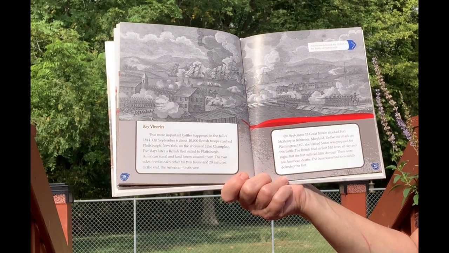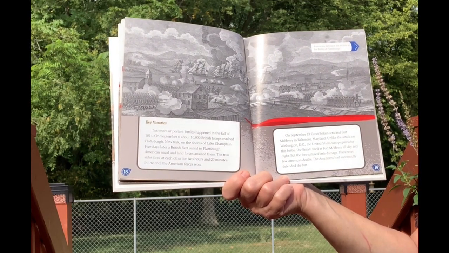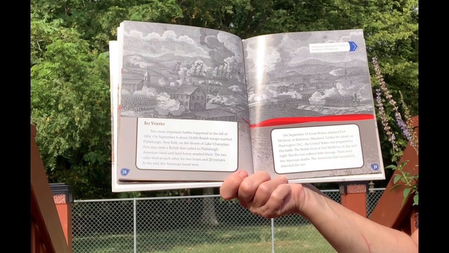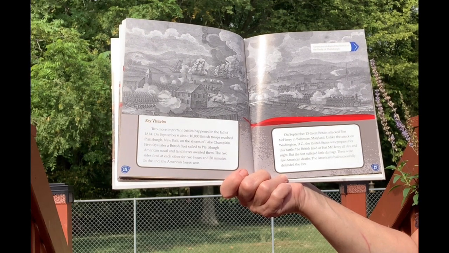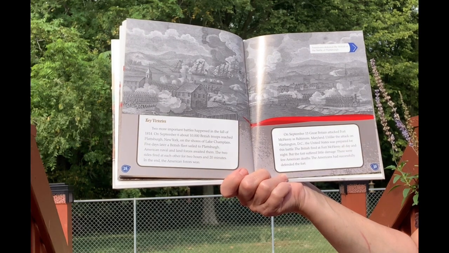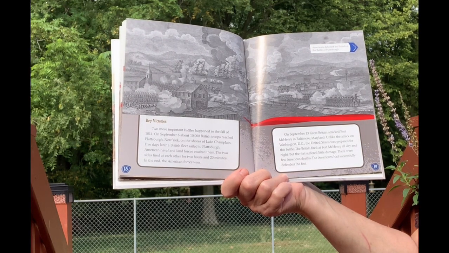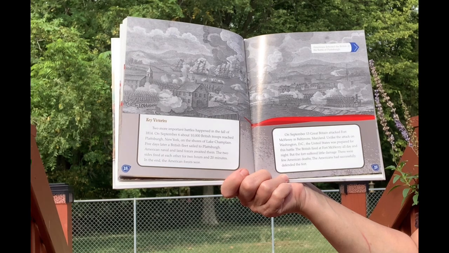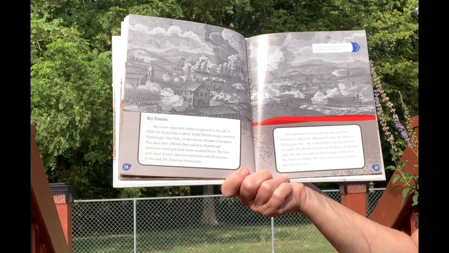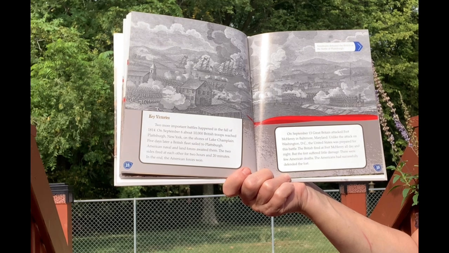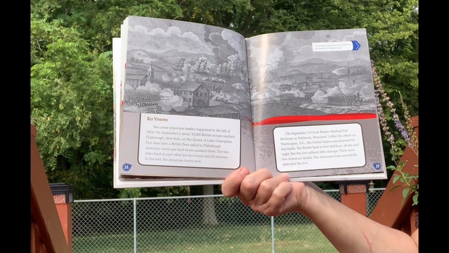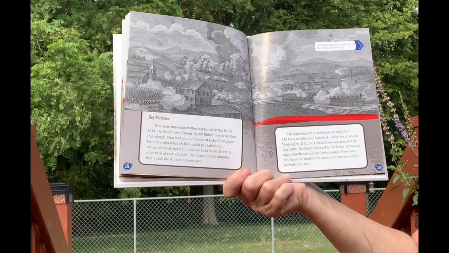Key victories. Two more important battles happened in the fall of 1814. On September 6th, about 10,000 British troops reached Plattsburgh, New York, on the shores of Lake Champlain. 5 days later, a British fleet sailed to Plattsburgh. American naval and land forces awaited them. The two sides fired at each other for 2 hours and 20 minutes. In the end, the American forces won.